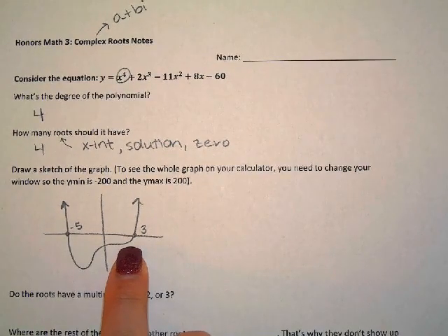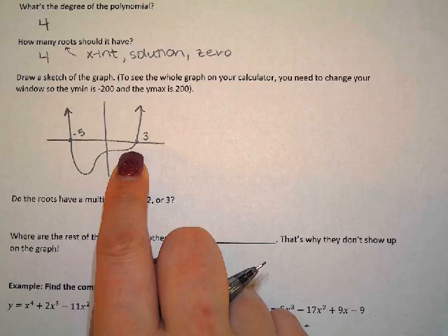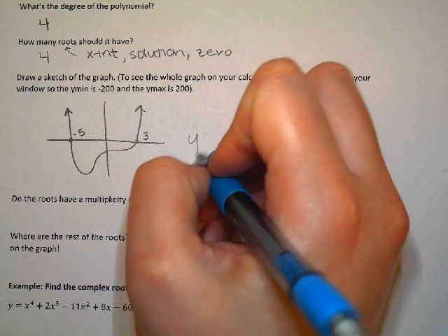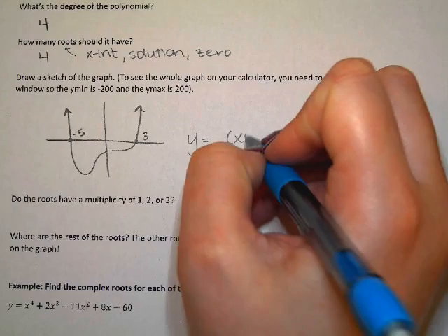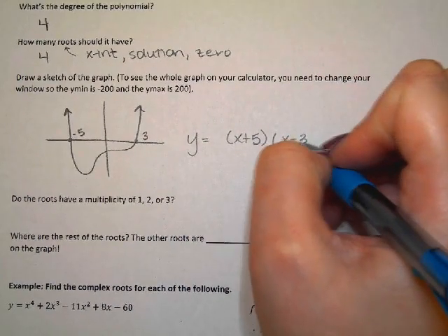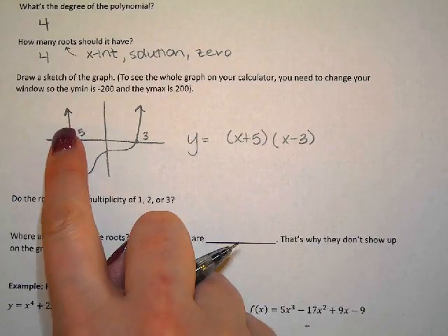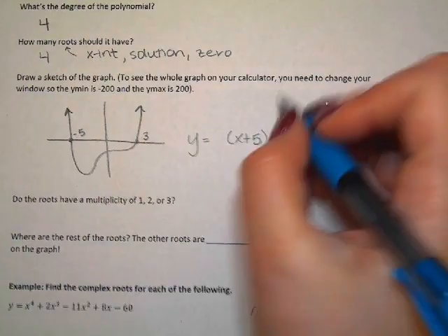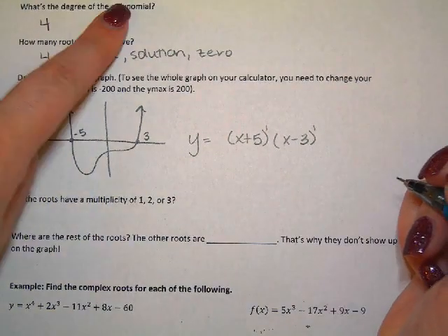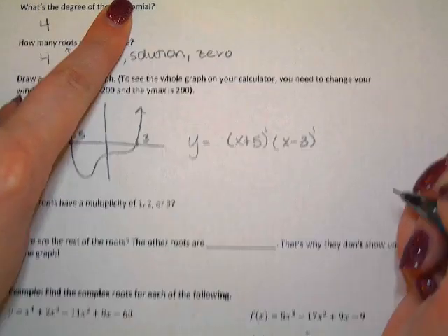If you look at this, we have x-intercepts at negative 5 and 3. We've got y equals x plus 5, right? That would be our linear factorization form. When I look at this, it looks like they go straight through and straight through. So that's multiplicity of 1, multiplicity of 1. Now, I know that the degree is supposed to be 4.